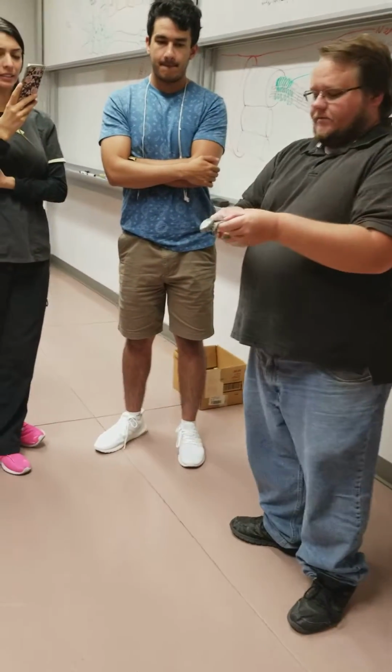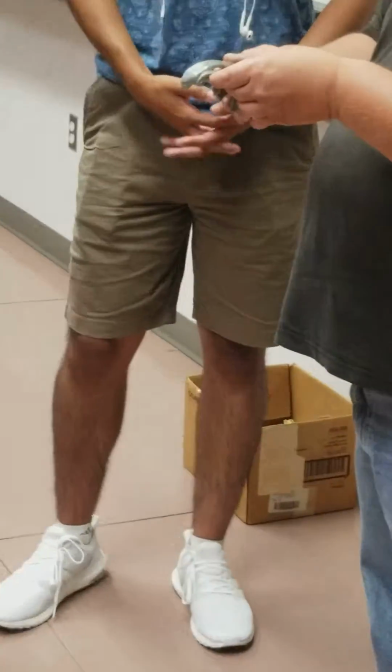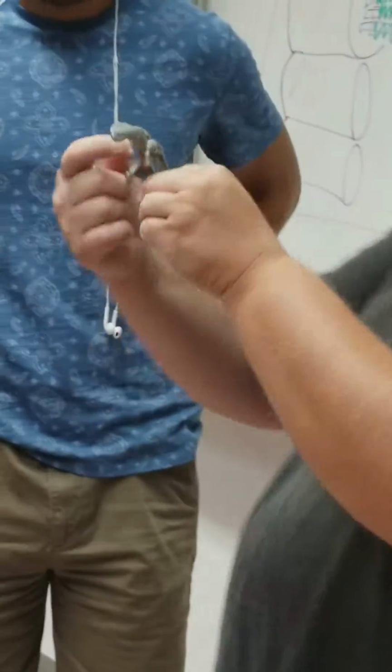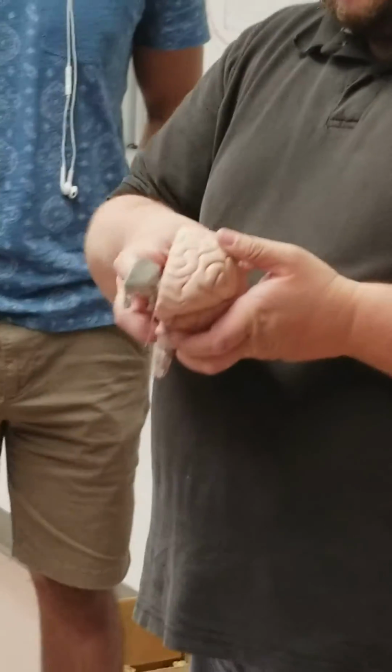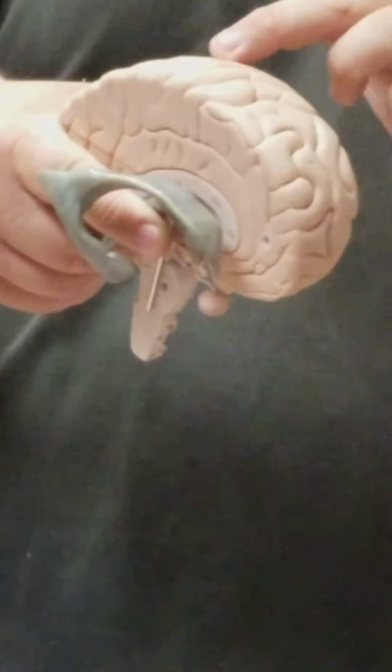So, in our ventricles, we have these two big side ones. These two big side pieces are the lateral ventricles, which, again, are broken off there, but that's okay. When we place it up against our brain model, the lateral ventricle is going to go into the frontal lobe, through the parietal, through the occipital, and then wraps around into the temporal.